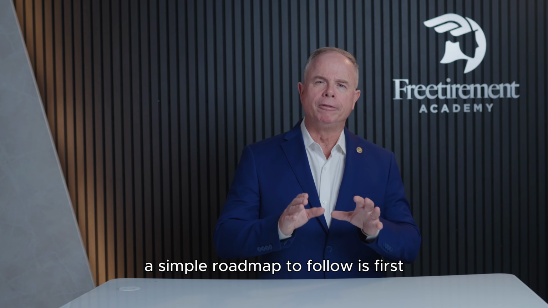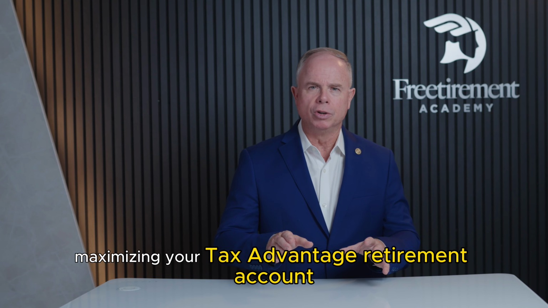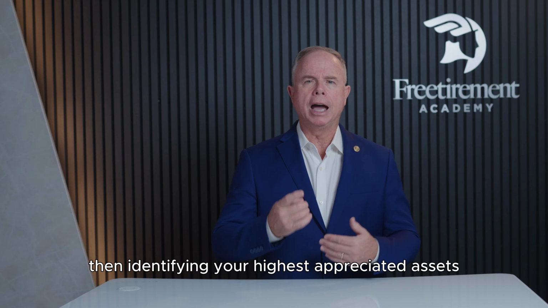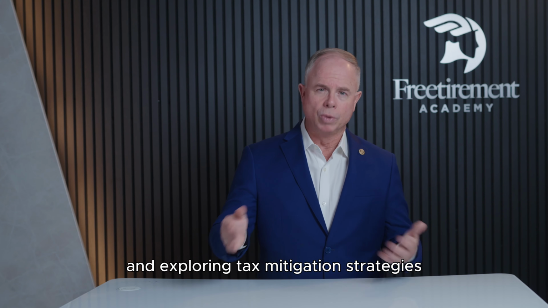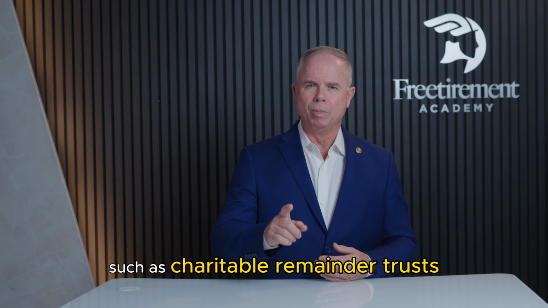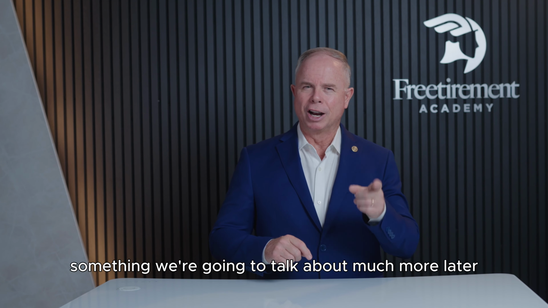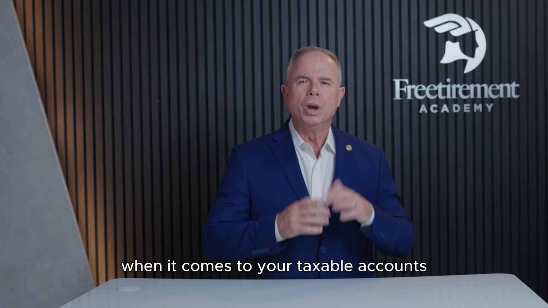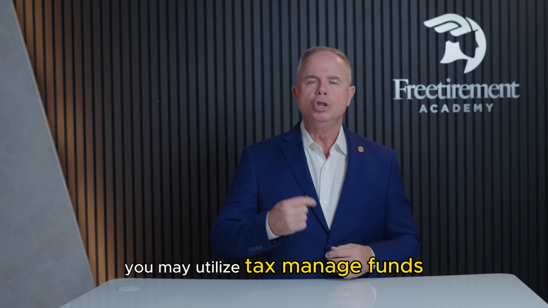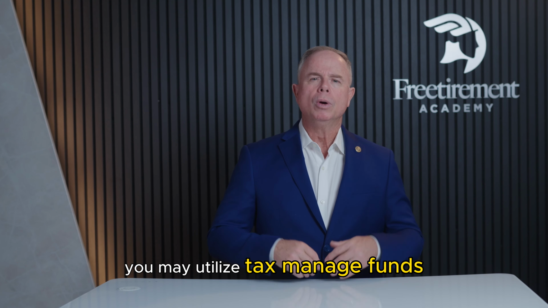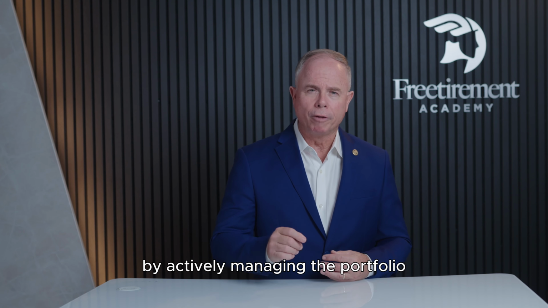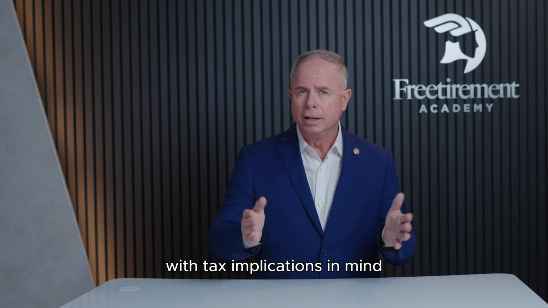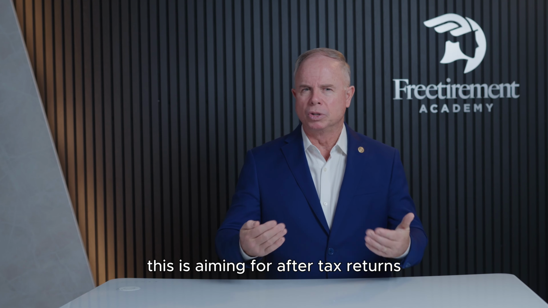A simple roadmap to follow is first maximizing your tax advantaged retirement account. Then, identifying your highest appreciated assets and exploring tax mitigation strategies such as charitable remainder trusts, something we're going to talk about much more later. When it comes to your taxable accounts, you may utilize tax-managed funds, which are designed to minimize tax impact by actively managing the portfolio with tax implications in mind. This is aiming for after-tax returns.